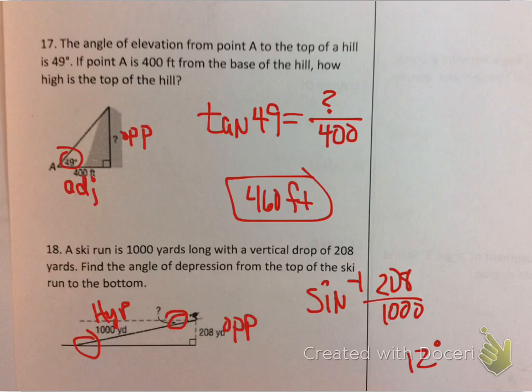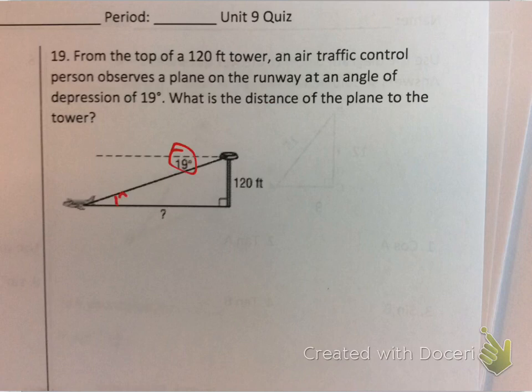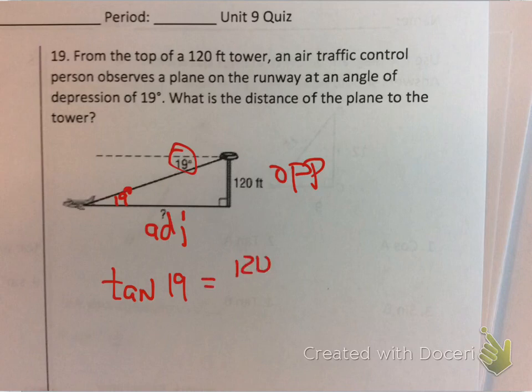Notice how, again, I'm labeling everything. Same thing here, opposite, adjacent to 19 degrees. So that means I'm using tangent 19, 120 over x, and get 348.5 feet. That's really all it is. And again, I might put some pictures in there where you have to identify angle of elevation or depression.